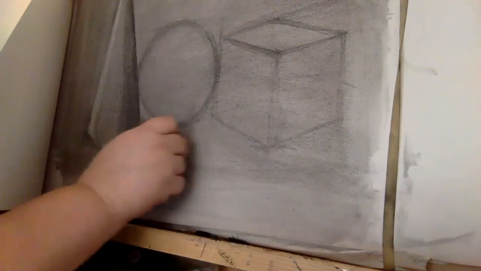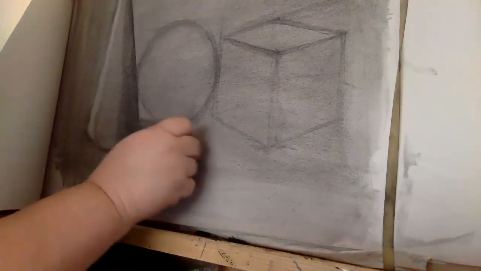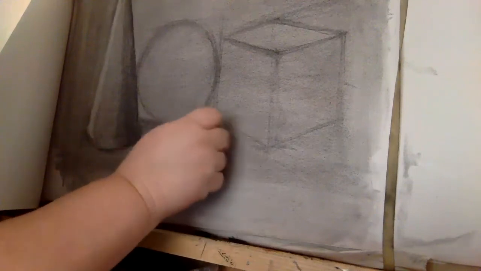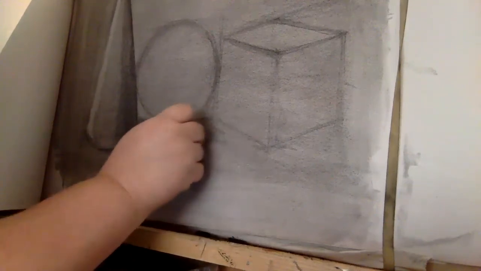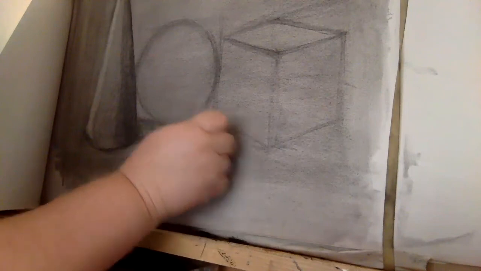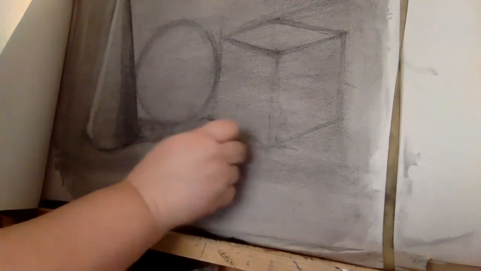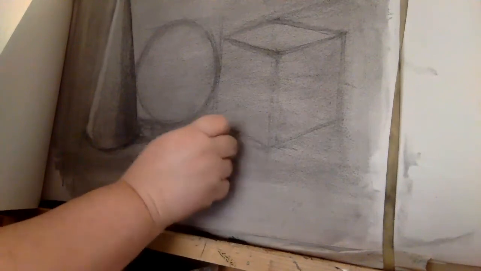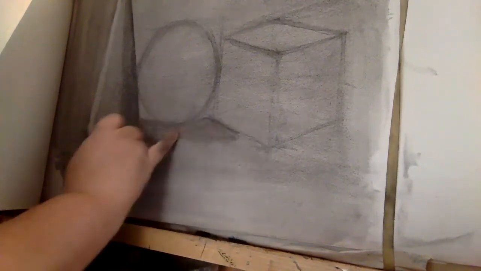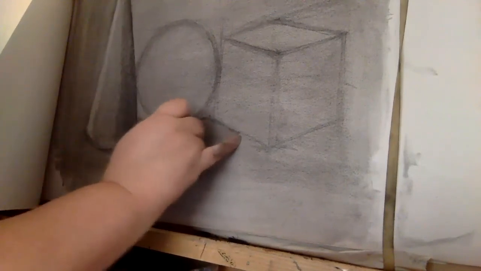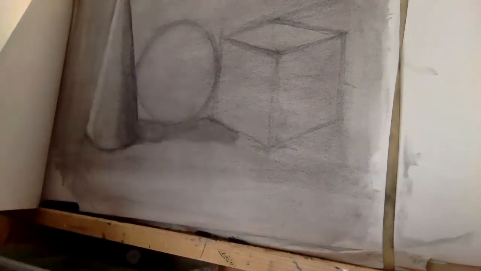It's hard to draw. For me, it's hard to draw and speak at the same time. There's other stuff going on here, but I just want to get that in there, okay? All right.